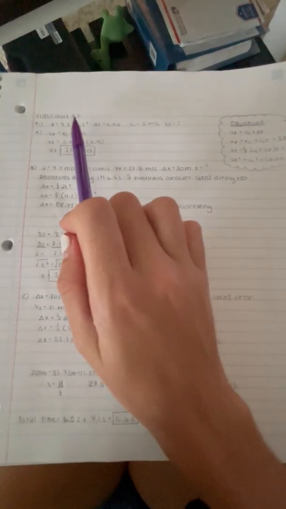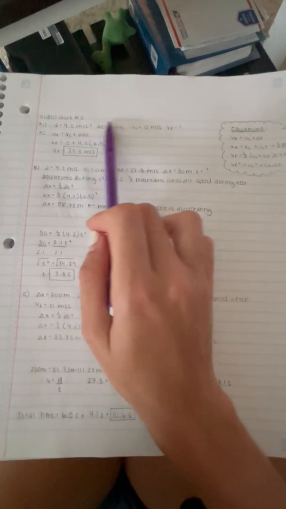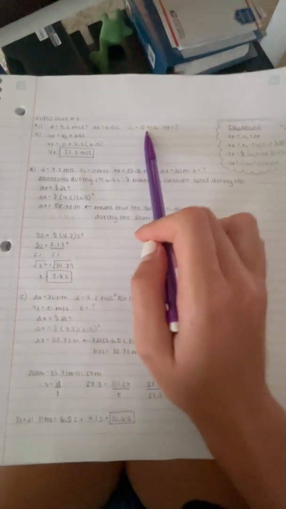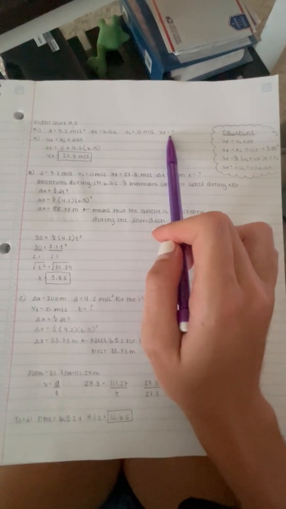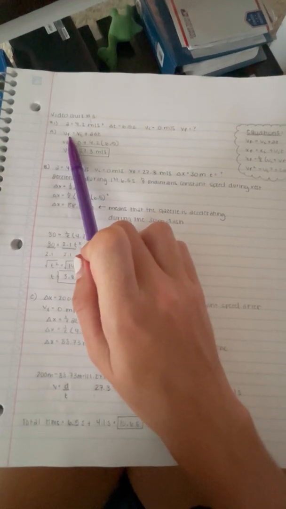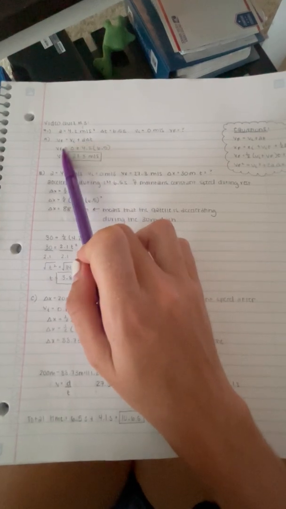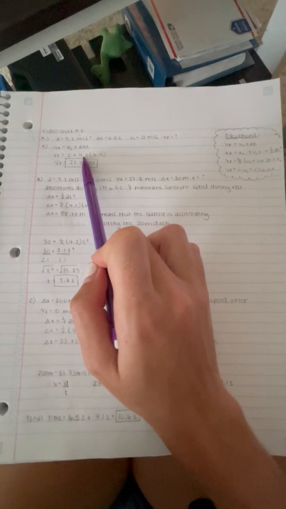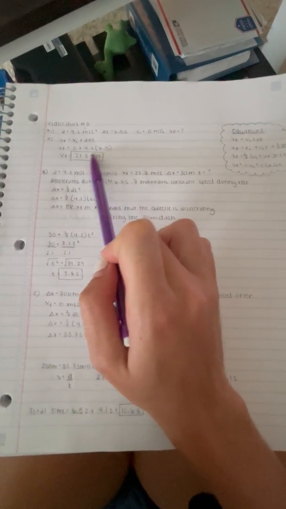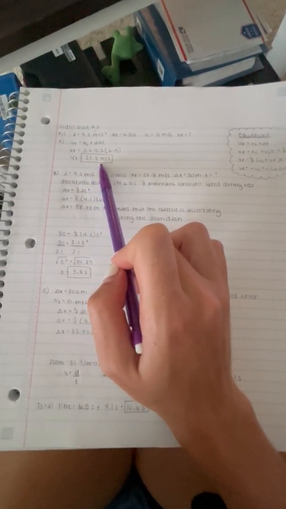In order to find this, I'm going to lay out the given, which is the acceleration is 4.2 meters per second squared during 6.5 seconds. And then the V initial would be 0 meters per second, and we're looking for V final. Based on the given and what we're trying to find, I'm going to use the V final equals V initial plus acceleration times time equation. So we'll put in 0 for the V initial and 4.2 for acceleration and 6.5 for the time. This will give us the V final equaling 27.3 meters per second.